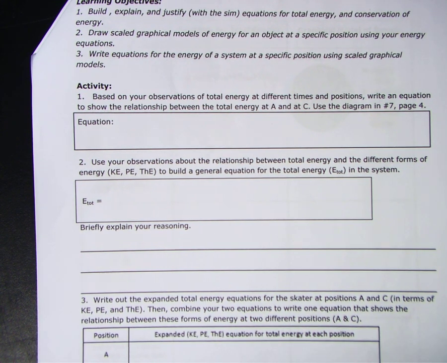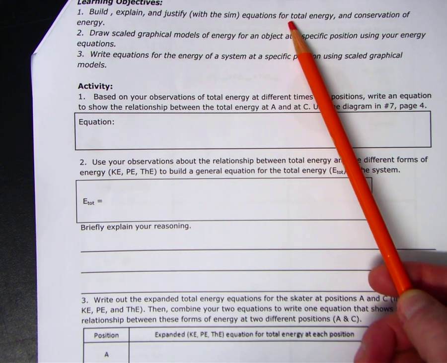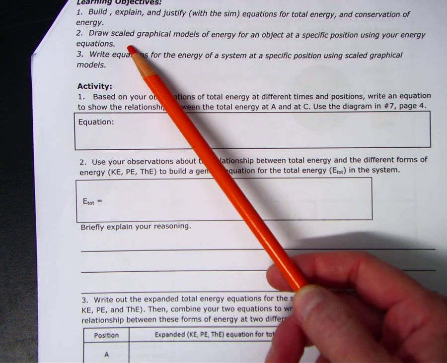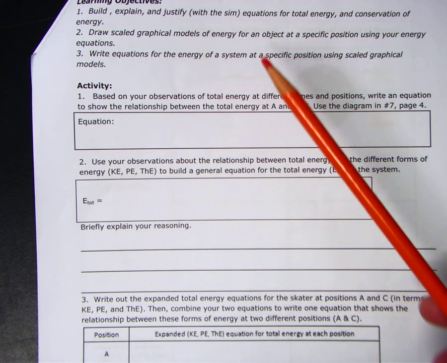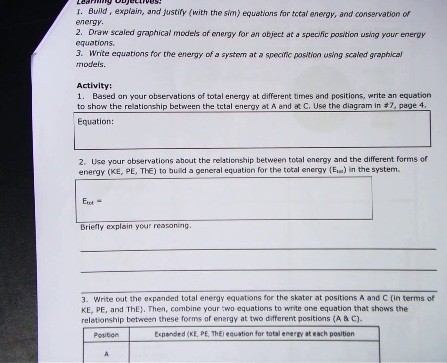Okay, so our objectives: building, explaining, and justifying equations for total energy, drawing graphical models, and writing equations. So that's what's going to happen here at the bottom.